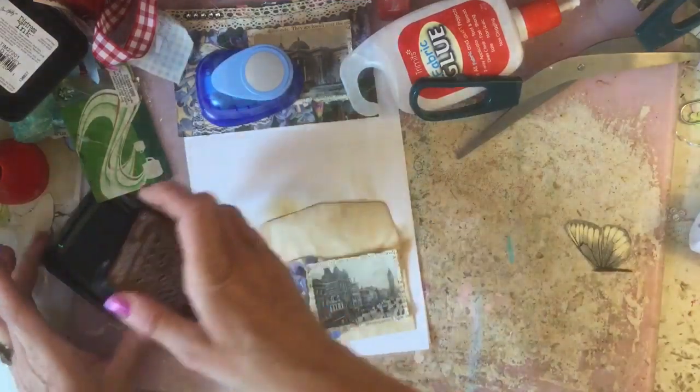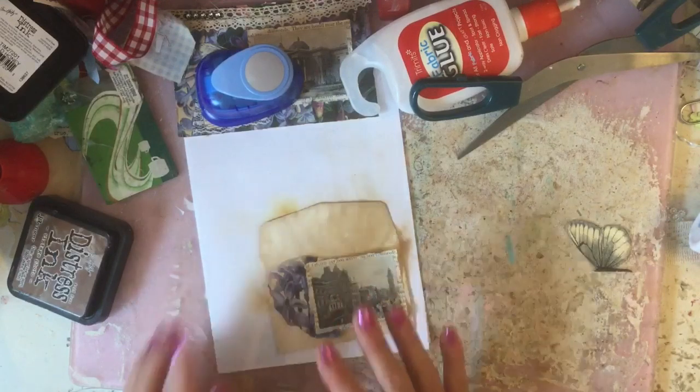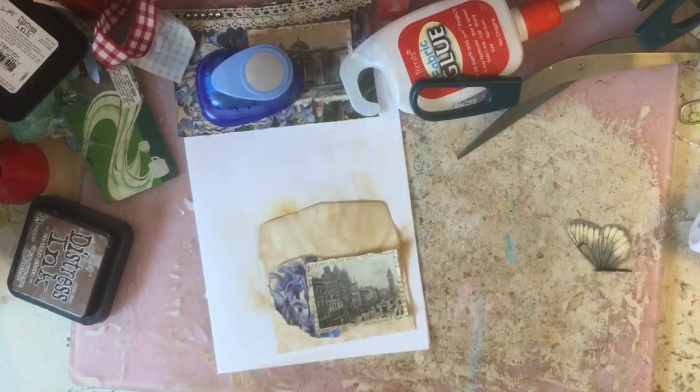So that's that. Looks really nice. And then obviously you could do a little bit of stamping or something like that. So again, I'm just going to take my black ink pad, which when I actually find it, hold on.